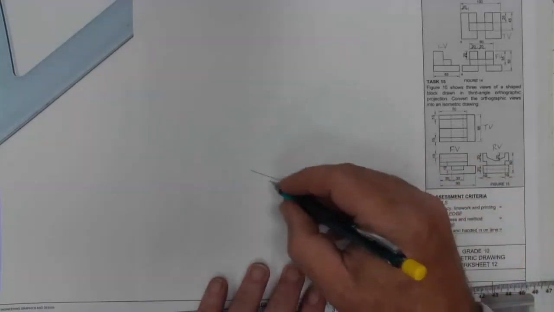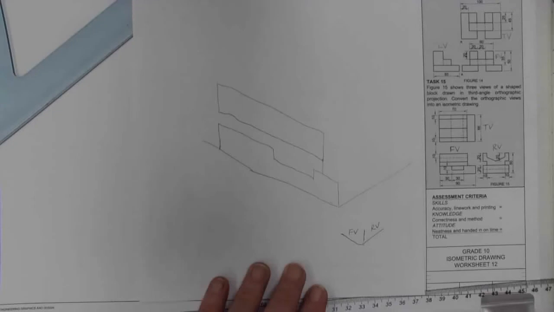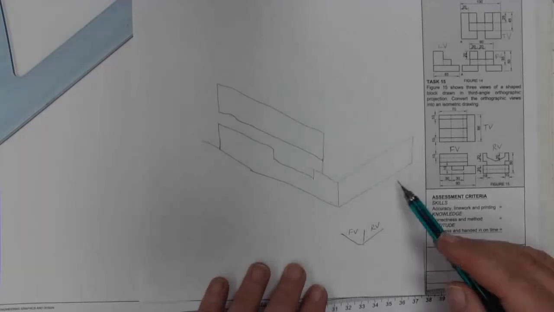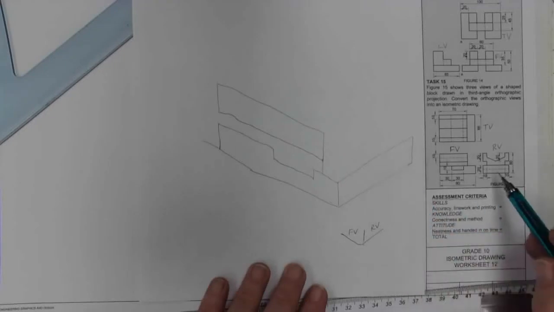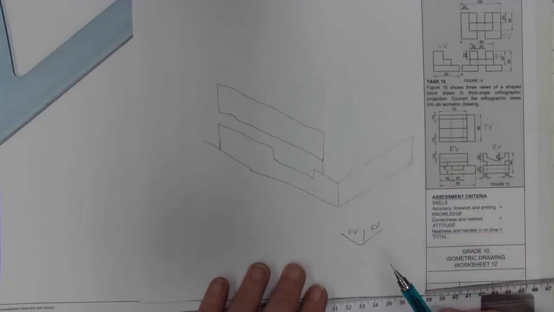We've run out of grid paper, so this is going to be a freehand sketch. The front view side, and take on the shape from there. The right view of that is only this little rectangle is touching the side, the rest of the shape is further in.